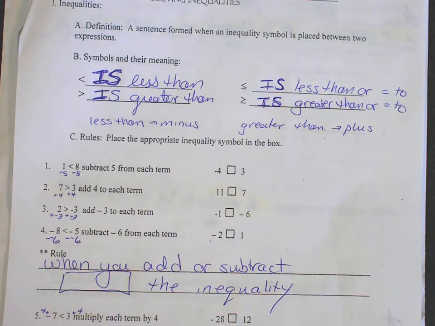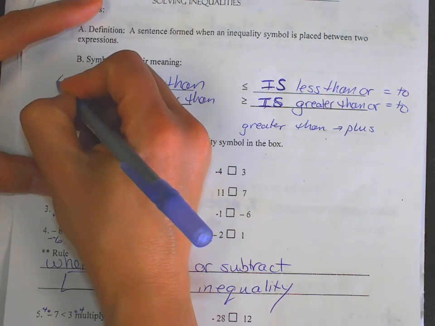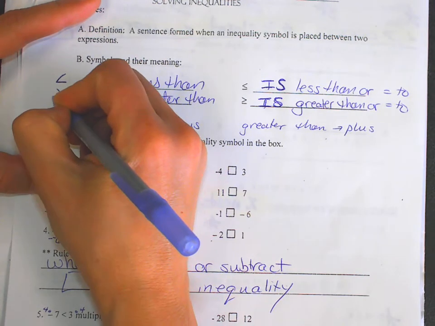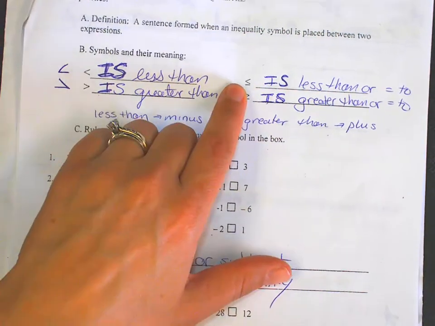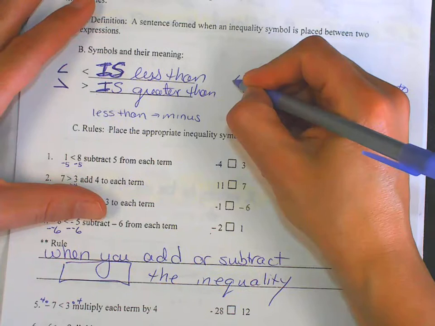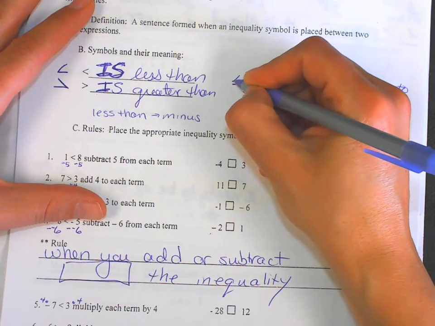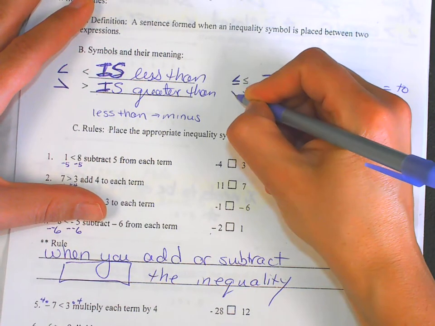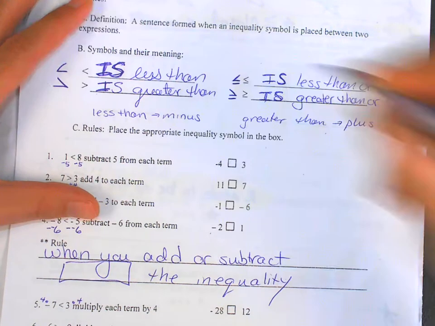And to tell you the truth, when you guys write them, leave them flat on the bottom, because sometimes it'll be an is less than or equal to, and it should look like an equal sign on the bottom. Is greater than or equal to. So you're going to want to copy this.